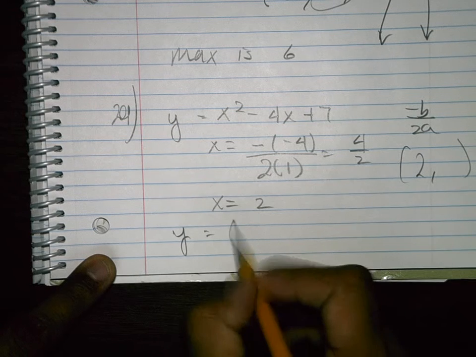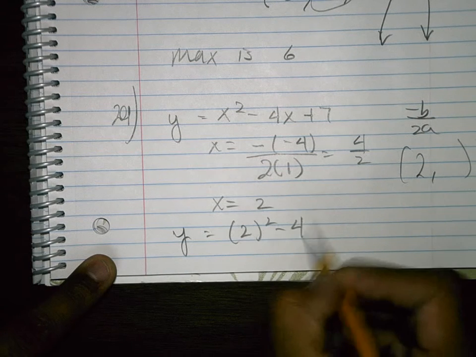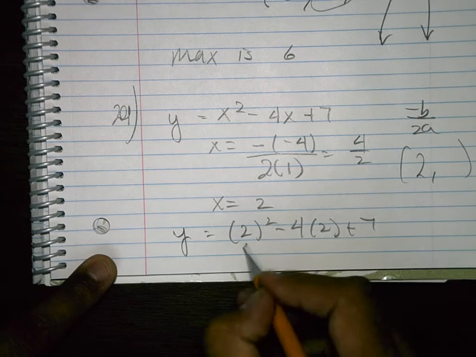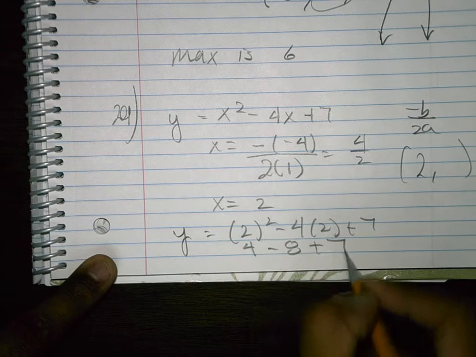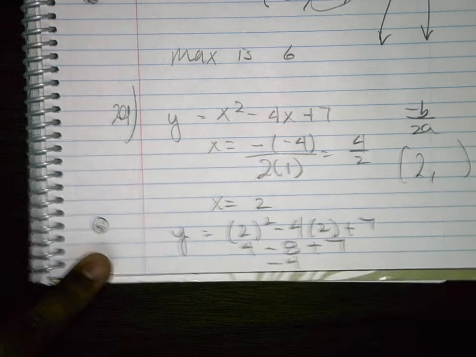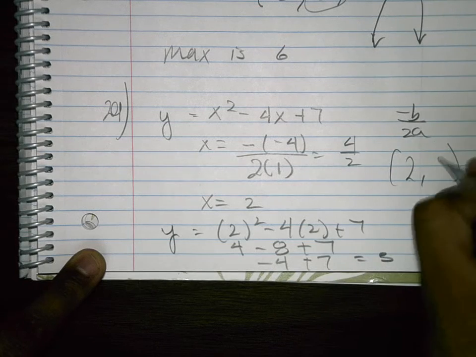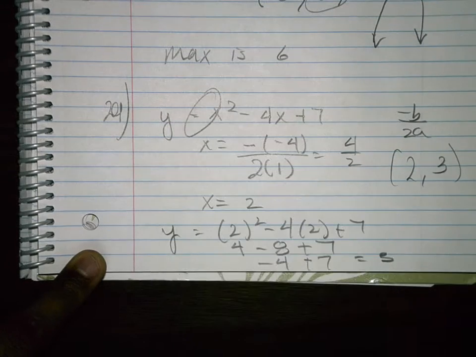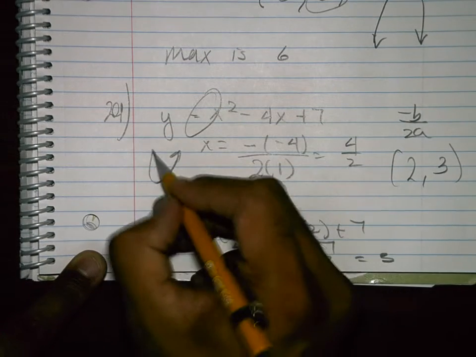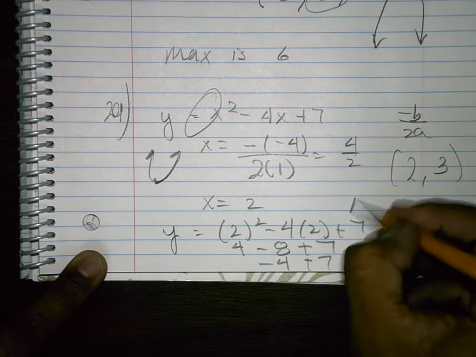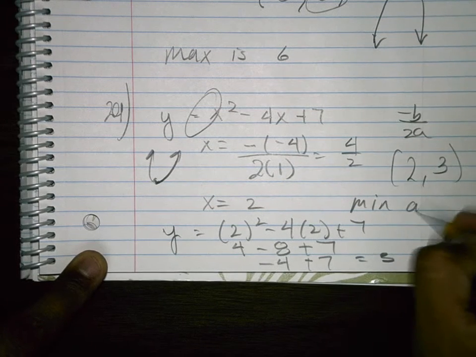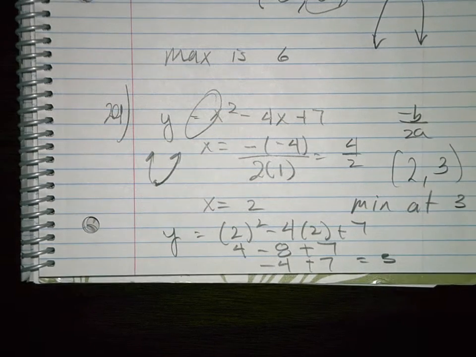So I say y equals 2 squared minus 4 times 2 plus 7. So that's 4 minus 8 plus 7, -4 plus 7, that equals 3. So going back, that number's positive, so it opens up. So kind of squeezing this in, but it has a minimum at 3. That's my y coordinate.